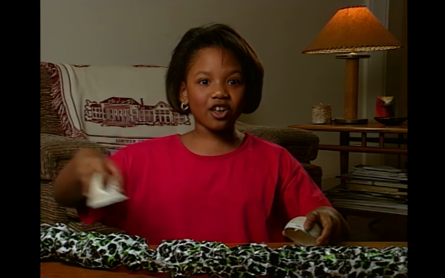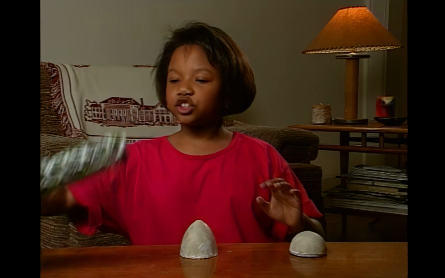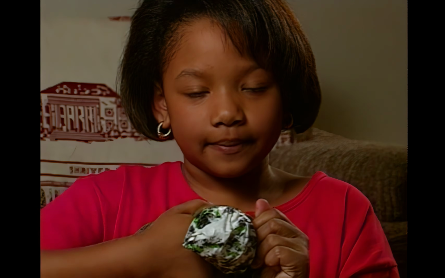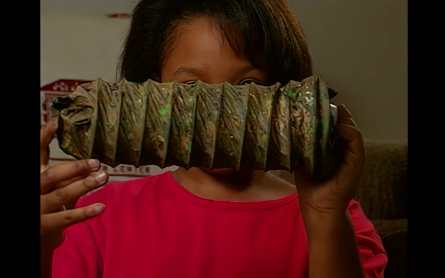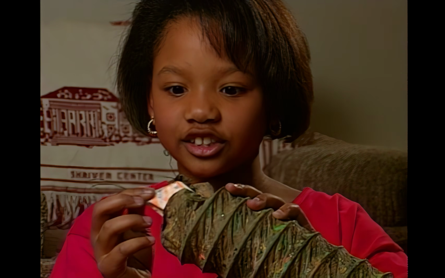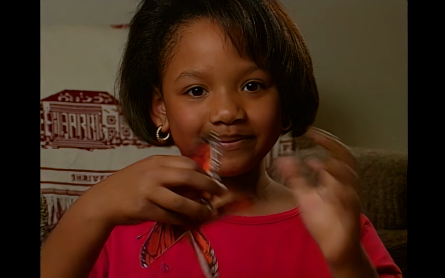Most insects go through something called a metamorphosis. That means change. They start out as an egg. Out of the egg comes a larva, which turns into a pupa, which turns into an adult.